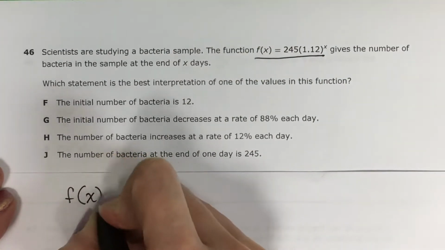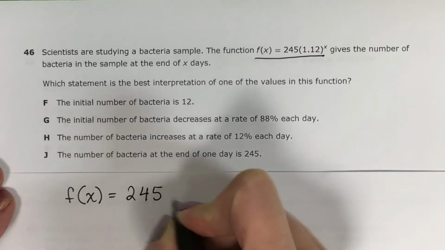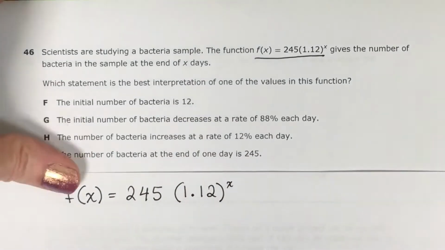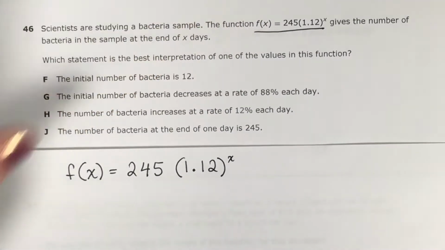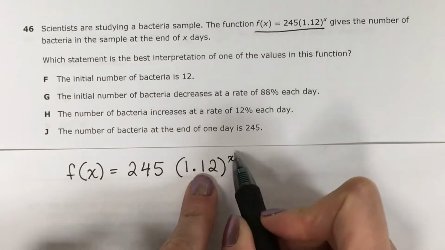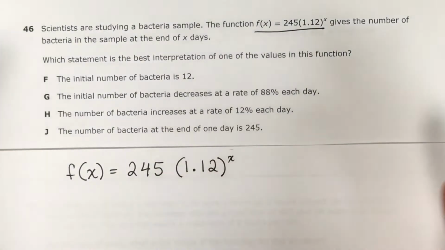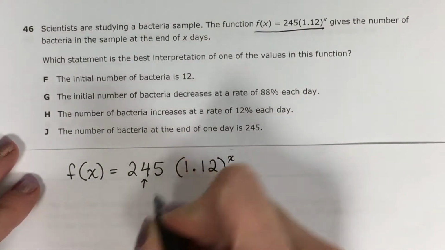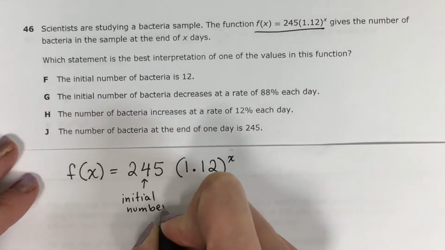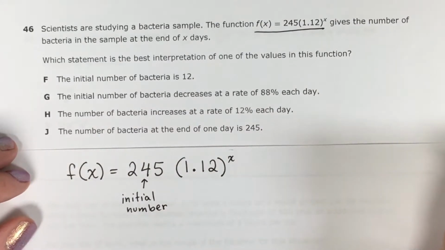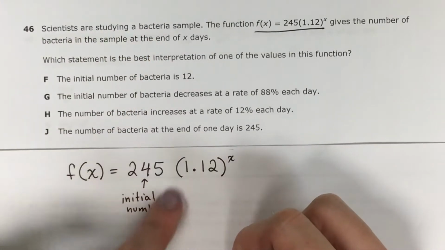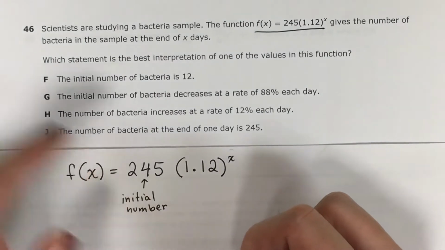f of x equals 245 times 1.12^x. Okay, so let me explain to you how this type of equation works. When you have a number and then another number in parentheses with an exponent, this is what it always means. This first number is always the initial number. Initial means the starting, el número inicio. So we're talking about bacteria. In the beginning, en el inicio, I had 245 bacteria.